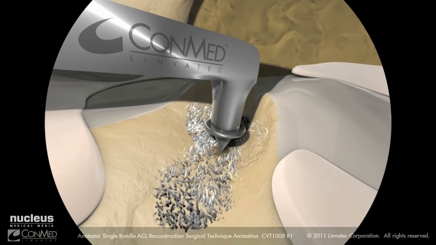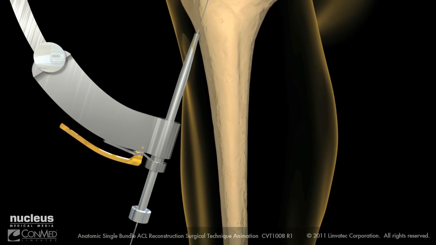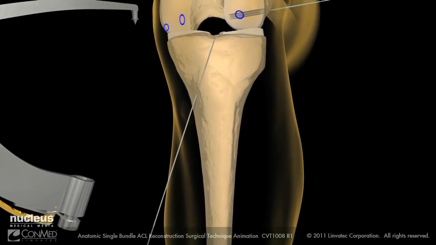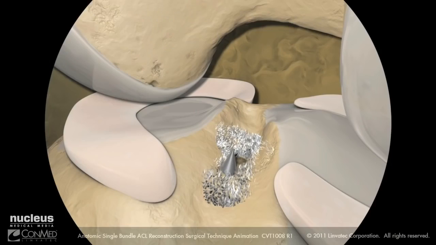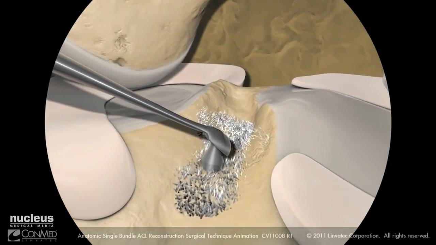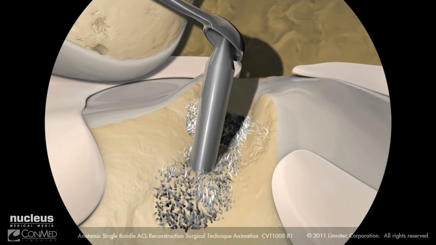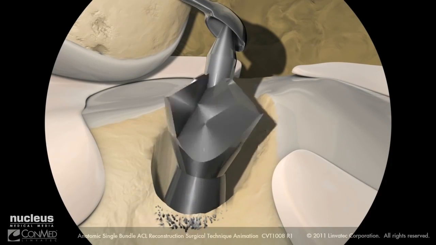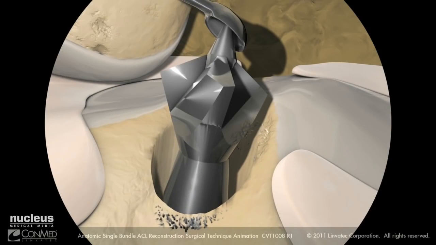Using the ConMed Linvatec M-Power 2 handpiece and pin driver attachment, advance the guide pin until it meets the point of the guide arm. Then depress the pin ACL drill guide lever to remove the sleeve. Remove the pin ACL guide from the guide pin and joint. A curette can be placed over the point of the guide pin to protect against inadvertent advancement when drilling. Be sure to use the appropriate size Badger or Sentinel drill bit to drill the tibial tunnel.